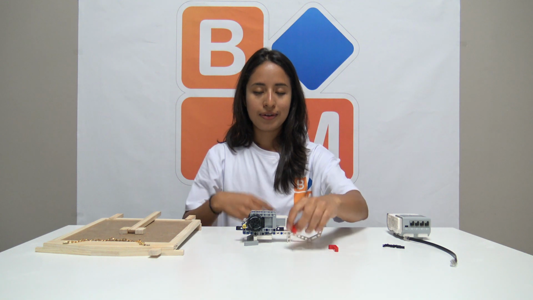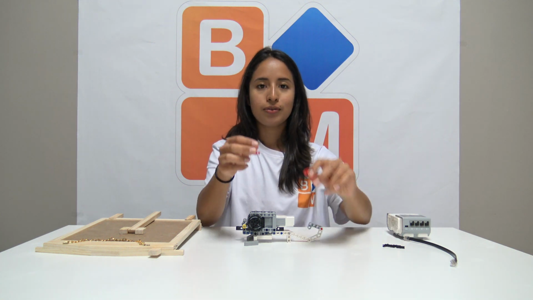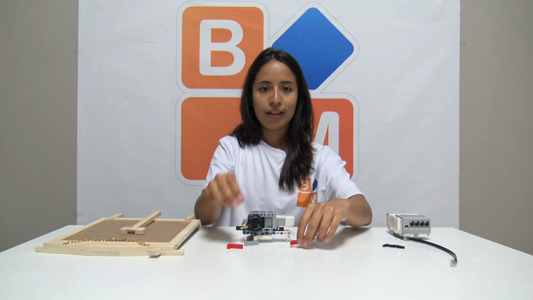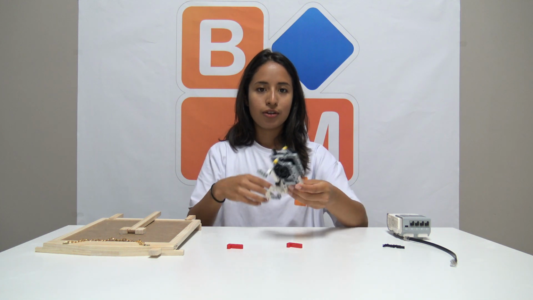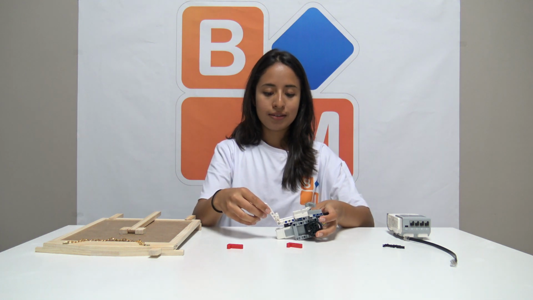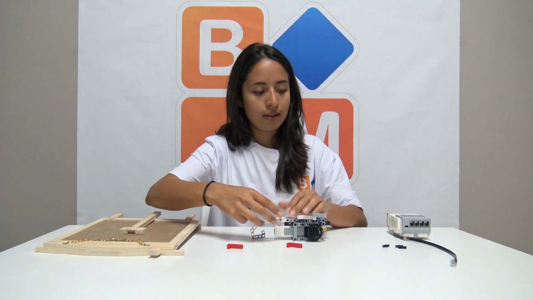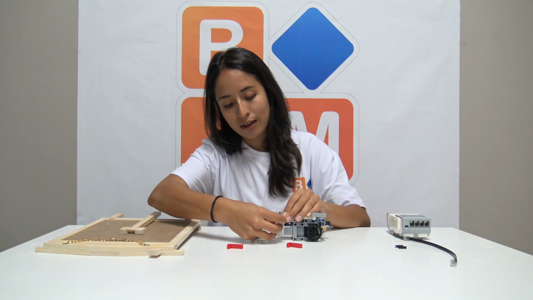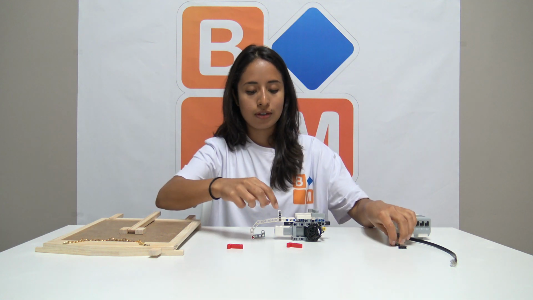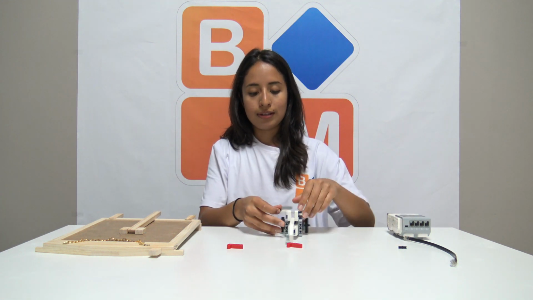And all we have to do now is add on our 2x4 angular beams. So you're going to put the black pins onto the pinholes of your angular beam, those are the 2 free ones at the top.